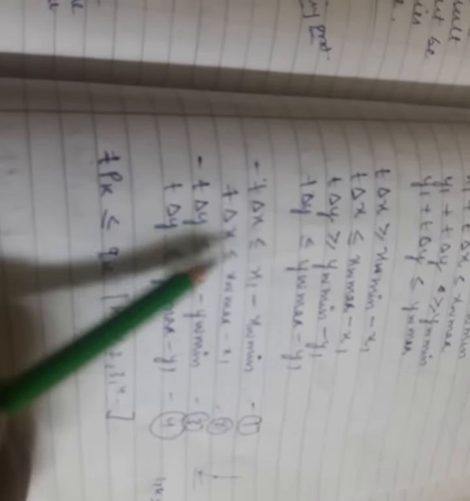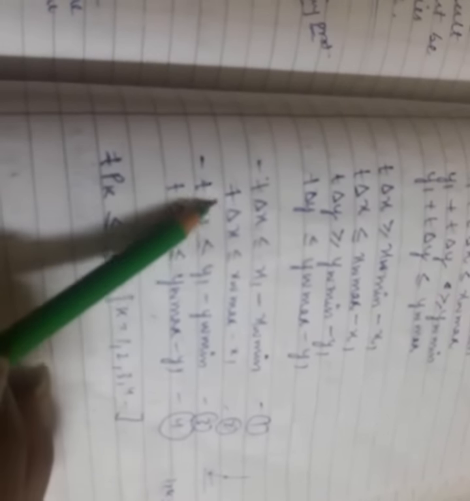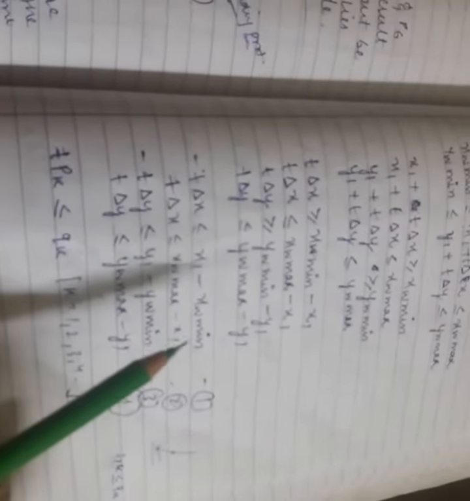Fine. If k is 2, then pk will be delta x, and what will be our qk? xw maximum minus x1, right?